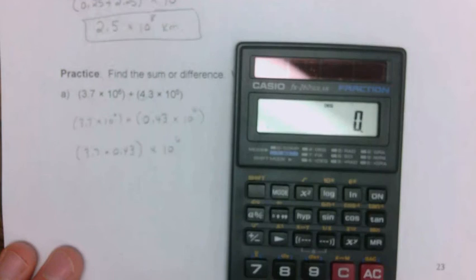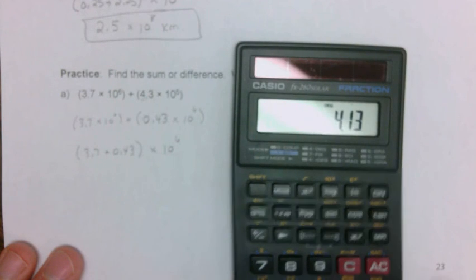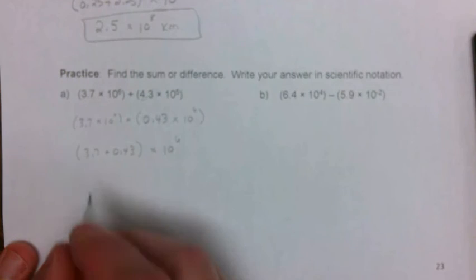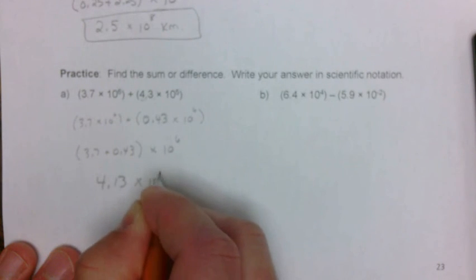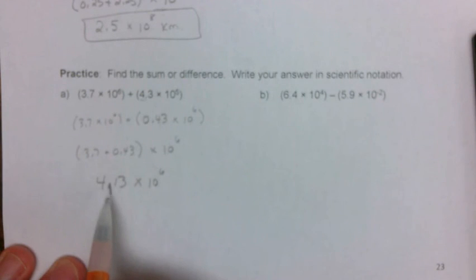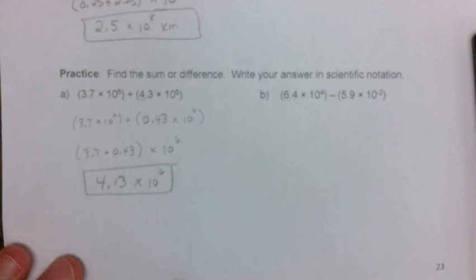If we add 3 and 7 tenths with 43 hundredths, we get 4 and 13 hundredths. 4 and 13 hundredths times 10 to the 6th power. My first number is a number between 1 and 10, and it's multiplied by a power of 10. So there's our sum written in scientific notation.